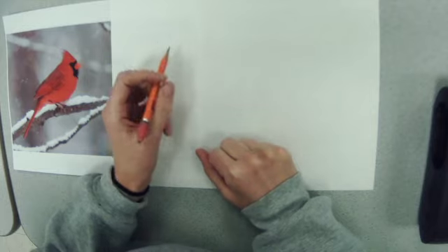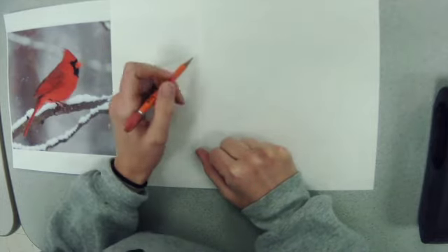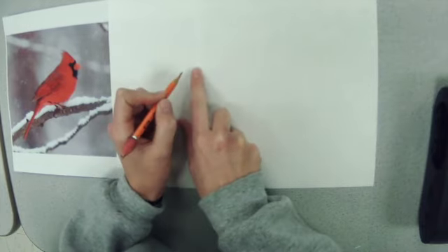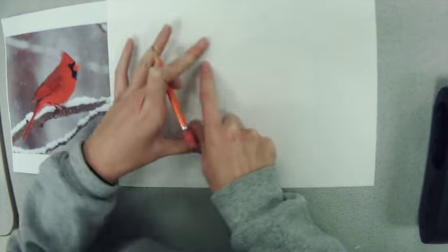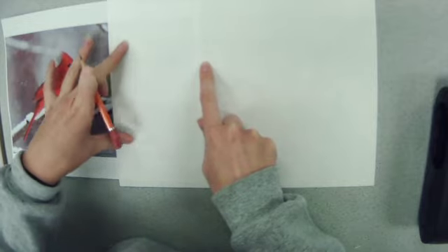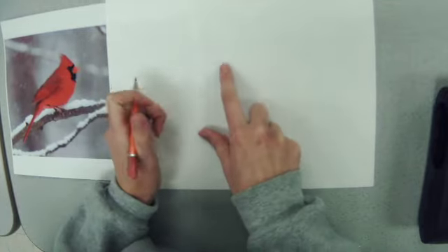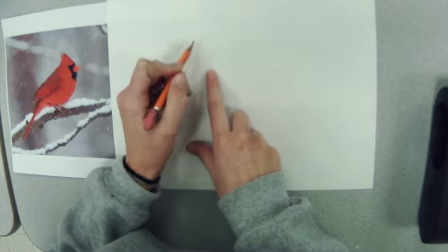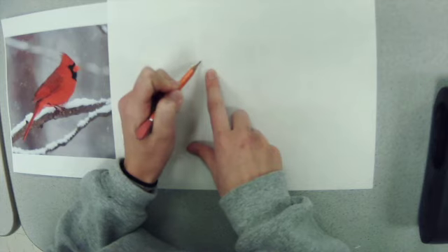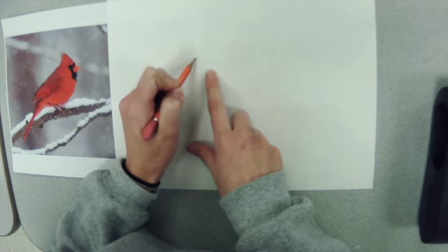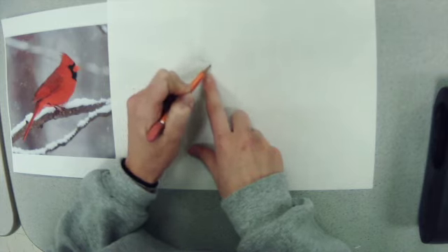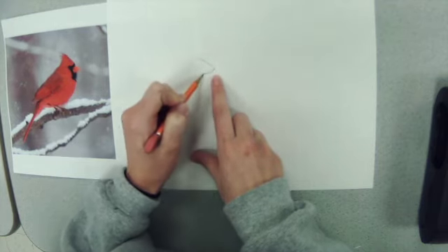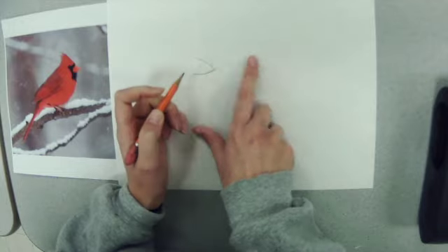The first thing we're going to do is start with his beak shape. And I'm going to go a little bit over from the center of my paper. I want his body to go on this part of my paper, but I want to save enough room for all of him. So I'm going to go towards the middle and over just a touch. Now I'm going to create a V shape, but the V is going to be slightly curved. So I go down and I'm looking at my bird, and I'm going to come back in like that. That's going to be his beak.